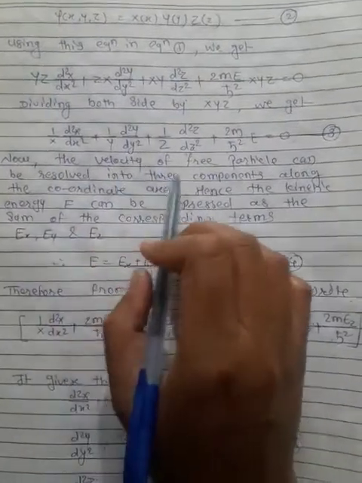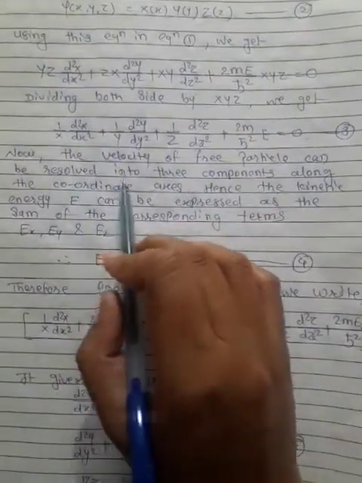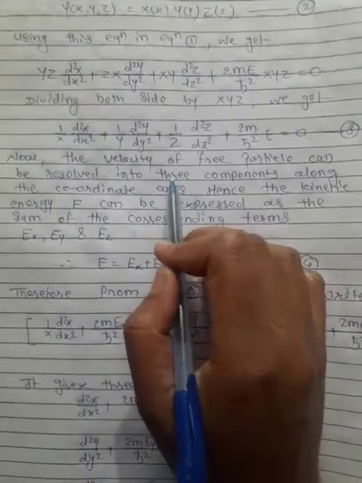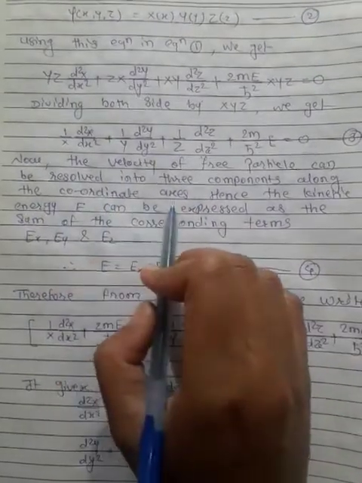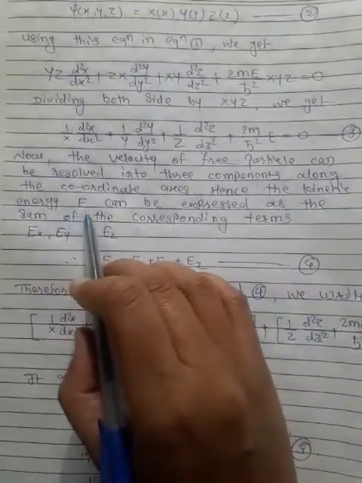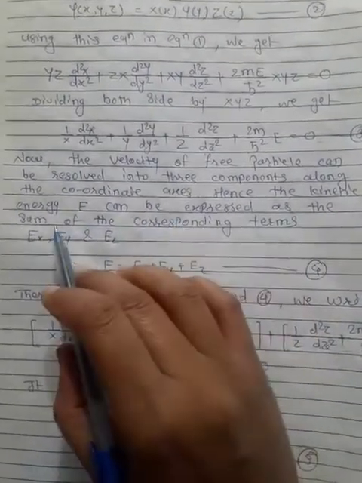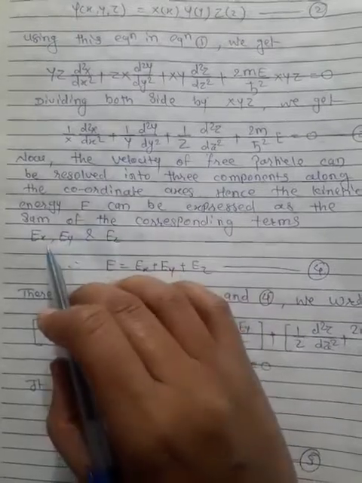Now the velocity of the free particle can be resolved into three components, meaning along the x, y, z coordinate axes. Hence, the kinetic energy can be expressed as the sum of the corresponding terms Ex, Ey and Ez.